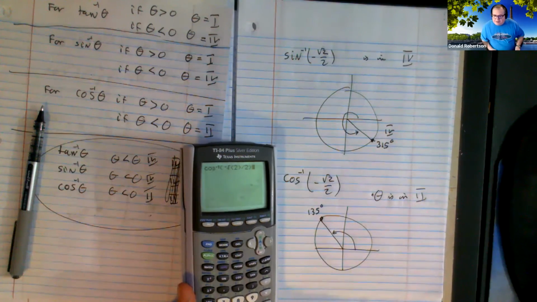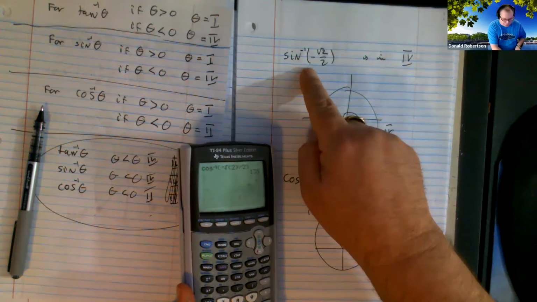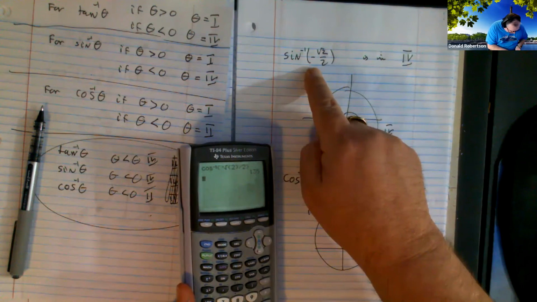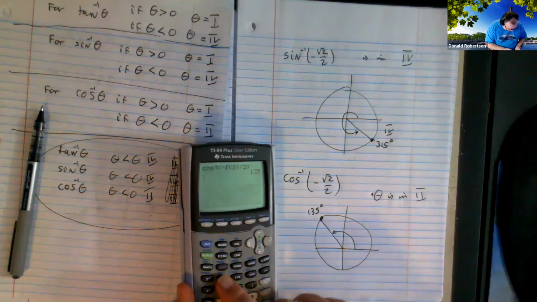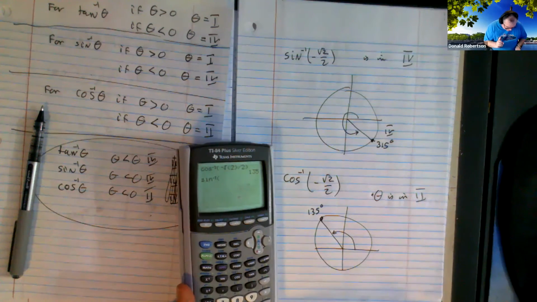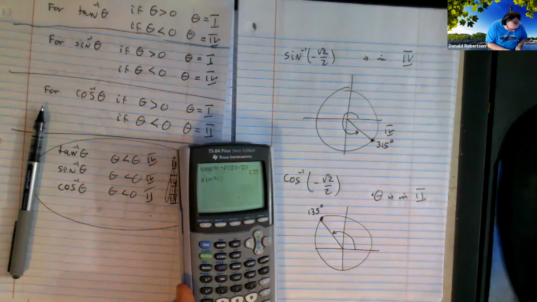You see it? Now, what about this one? The inverse sine of negative √2/2. If I did that one correctly, shouldn't it be this answer? So let's see what we get. It's not actually going to say 315, but I'll show you how we get around that. It is still 315. It's just that the calculator's not very clever.